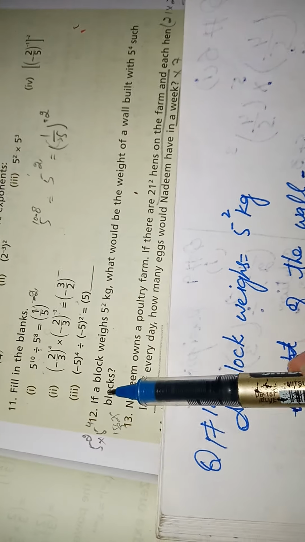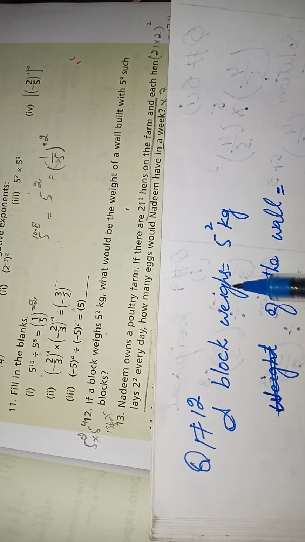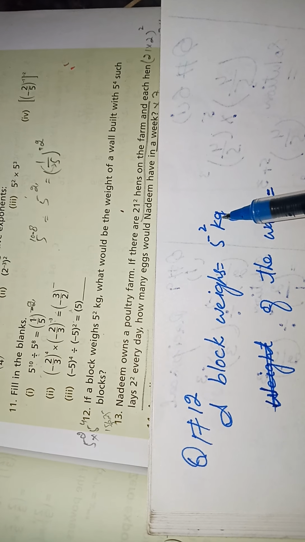And now come for question number 12. In question number 12, you can see if a block weighs 5 square kg, so the weight of a block is 5 square kg.